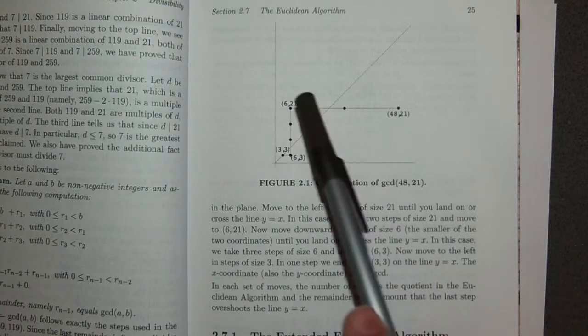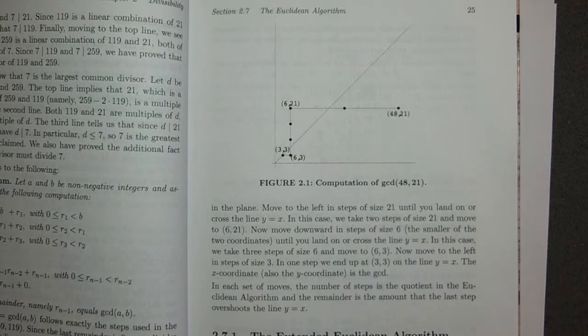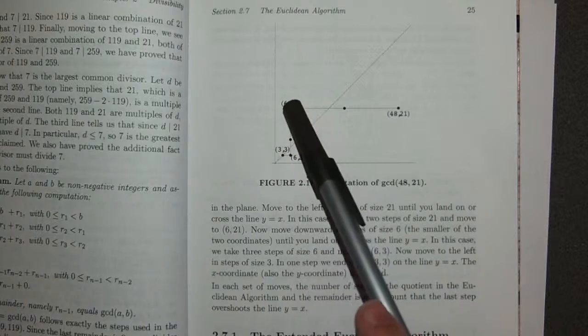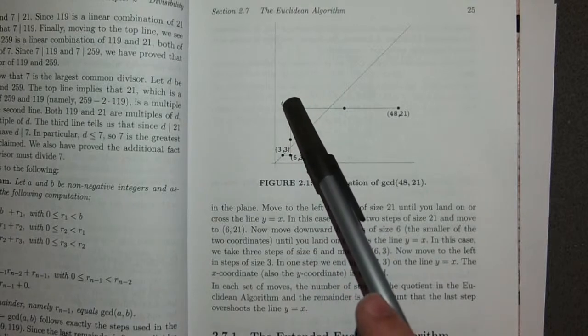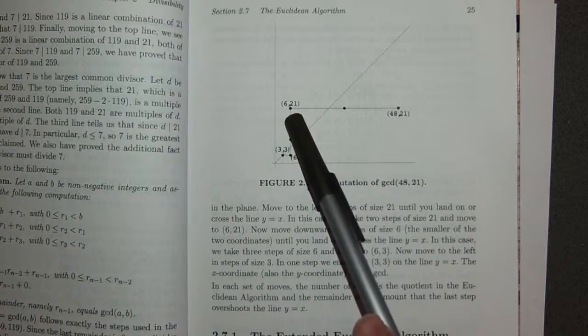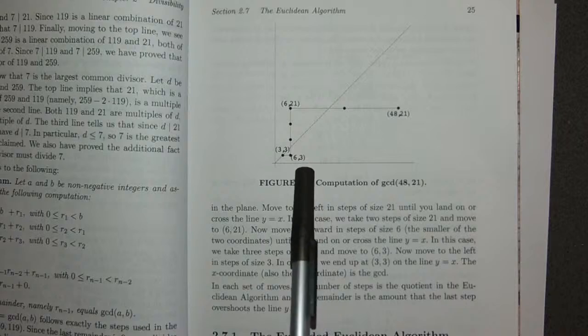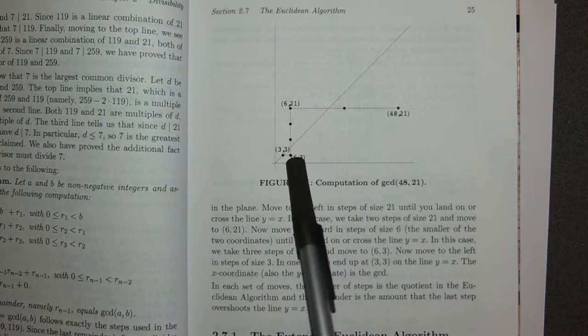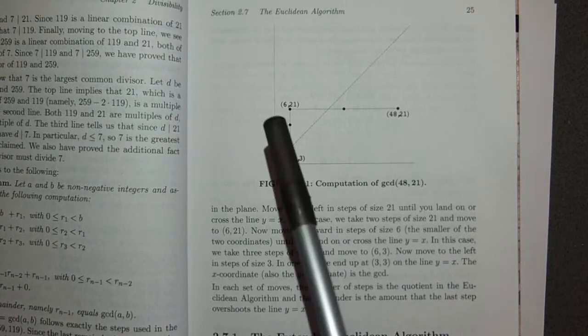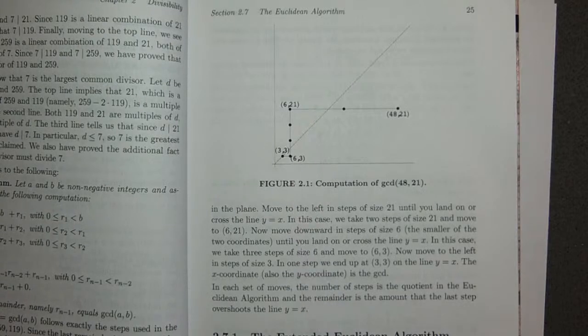So since I'm moving down in the y slot, I move down in increments of 6. Move down 6, that takes me to 15. Move down 6, that takes me to 9. Move down 6 one more time, and I am at 6, 3. So I've crossed the line y equals x again, and I stop. Now I'm at the coordinate 6, 3.